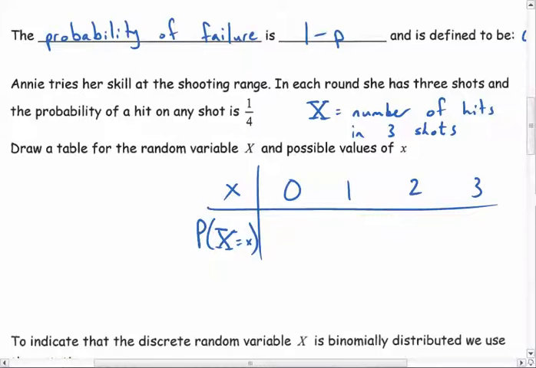Now to find the probabilities for each of these, we can make a tree. I might have to draw this really small. So to make this tree, we're going to break it up into 3 different branches. The first shot, the second shot, and then the third shot. Okay, so you need enough space to draw that tree. I'll try to move it up.